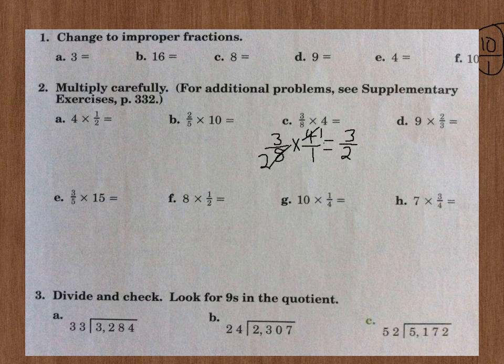We have an improper fraction, so let's go ahead and make it proper. 2 goes into 3 1 time with 1 left over. And we'll make this 2 as our denominator. 1 1/2.